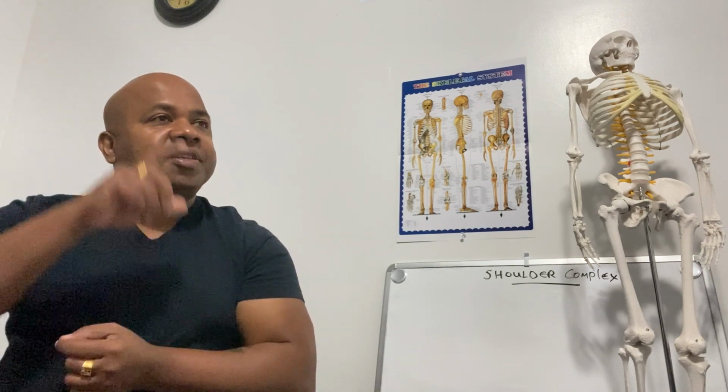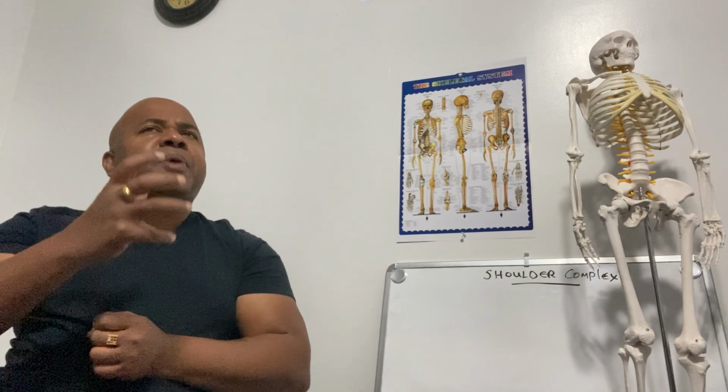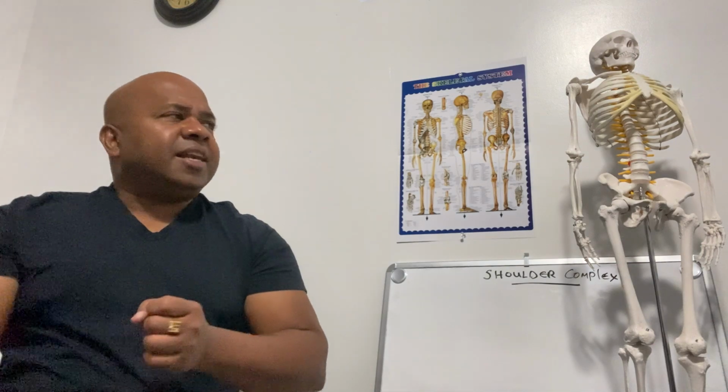So, what is osteokinematics? Osteokinematics is defined as the movement that is taking place in the shaft of the long bones. And what is arthrokinematics? Arthrokinematics are the movements that are taking place inside the joint. First, let us see what osteokinematics is. Osteokinematics is the movement taking place in the shaft of the long bones. Let us see the example.